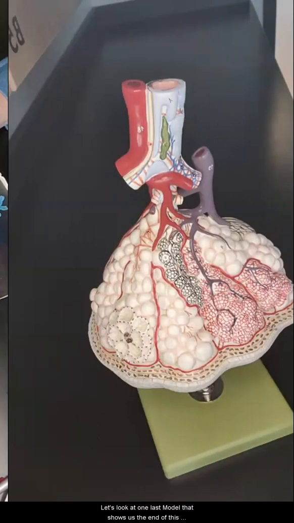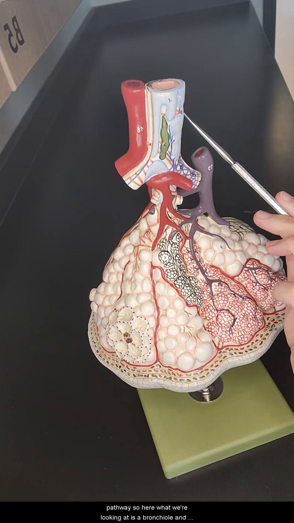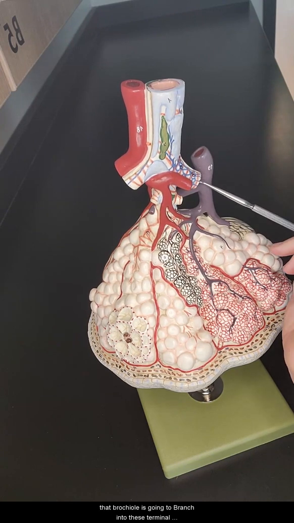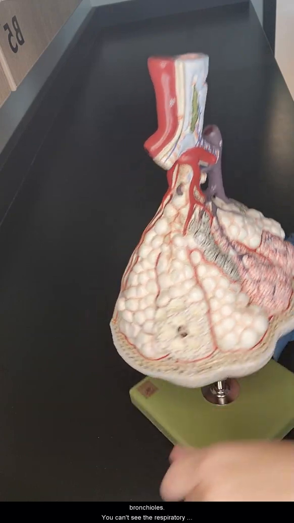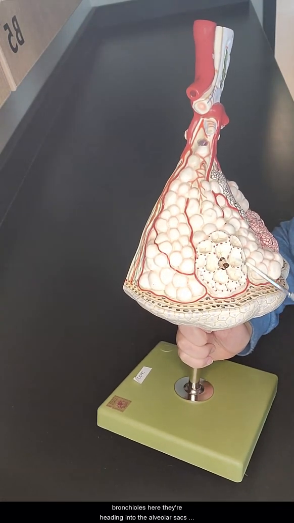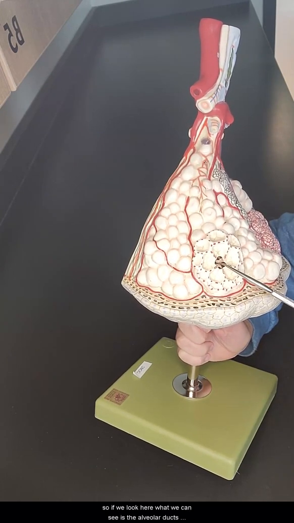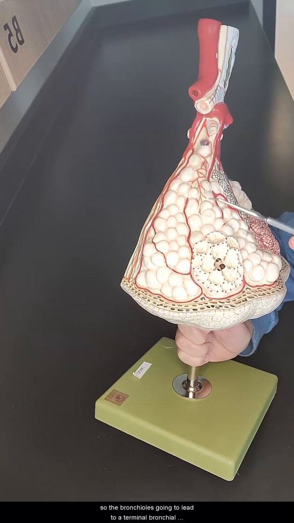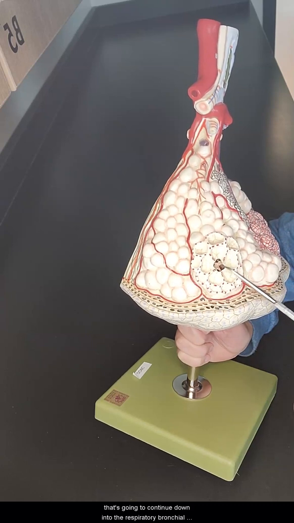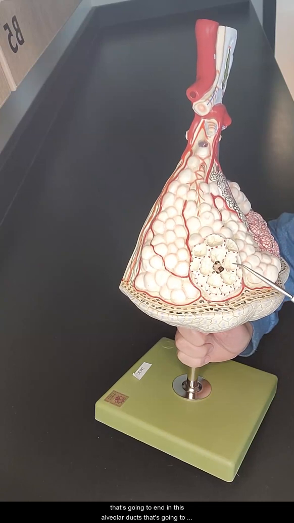Let's look at one last model that shows us the end of this pathway. So here what we're looking at is a bronchiole, and that bronchiole is going to branch into these terminal bronchioles that are going to head into the respiratory bronchioles. We can't see the respiratory bronchioles here. They're heading into the alveolar sac. So if we look here at this cutaway, what we can see is the alveolar duct. So the bronchiole is going to lead to a terminal bronchiole that's going to continue down into the respiratory bronchiole that's going to end in this alveolar duct that's going to bring the air into this alveolar sac.